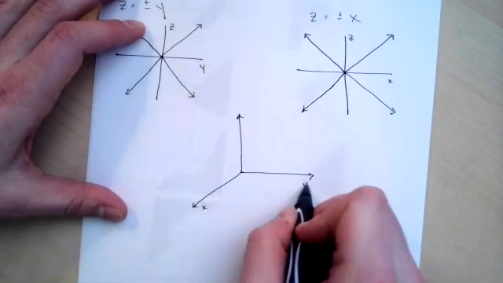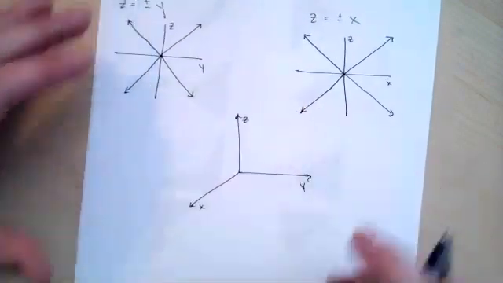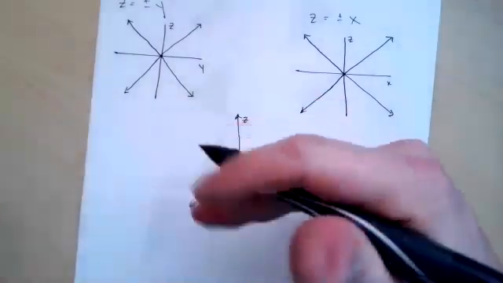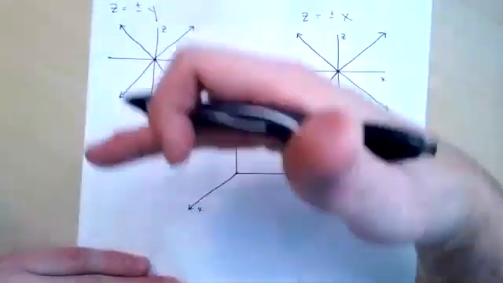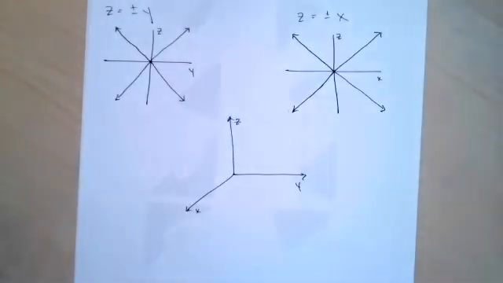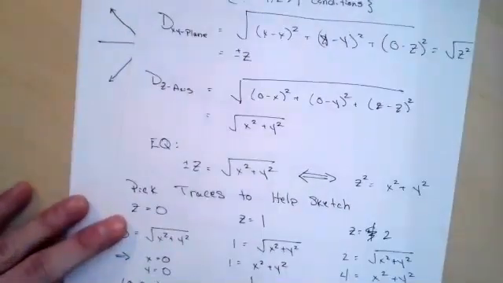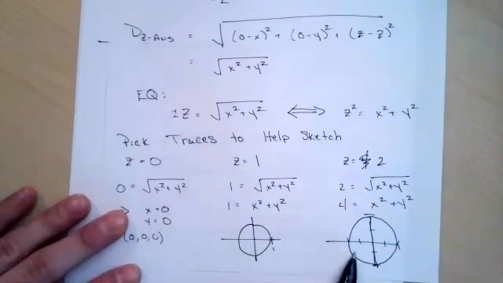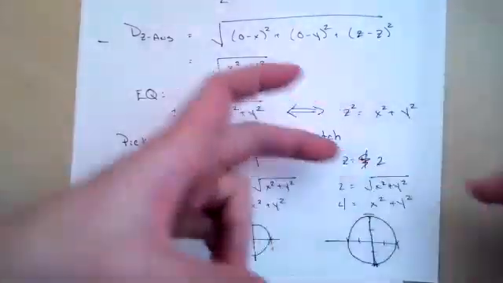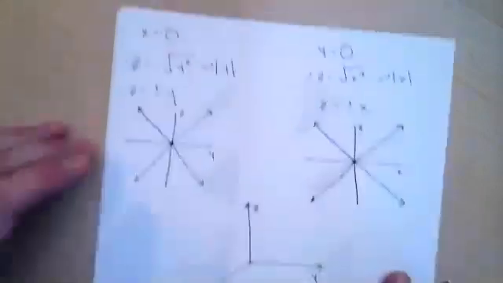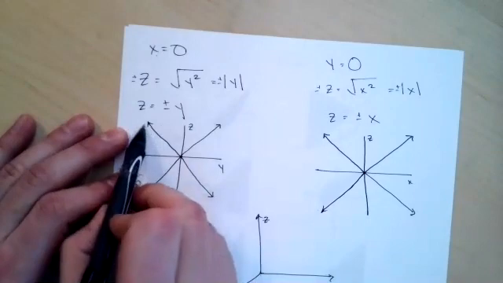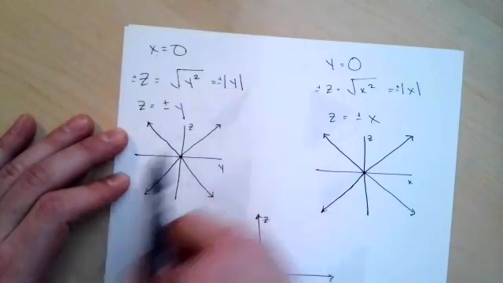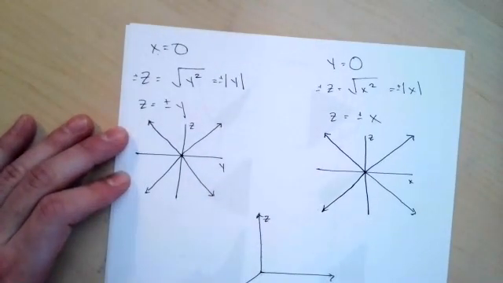Hopefully everyone can see that as we saw our vertical levels, so if I'm slicing this thing horizontally as we increase, what did it look like? We had circles. And as z increases, that circle is getting bigger. How much bigger? Well, if I look at a cross section on the zy plane, it should just look like two lines.